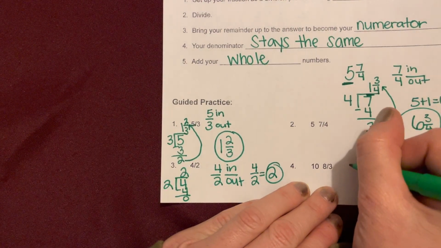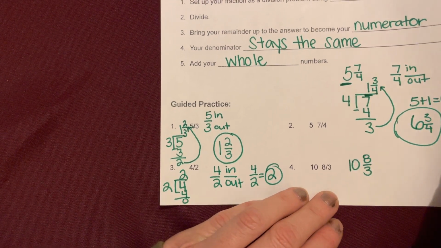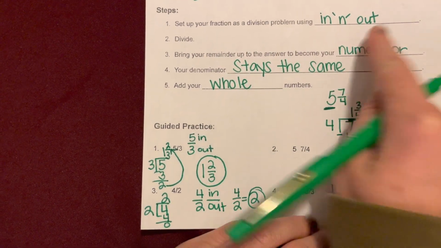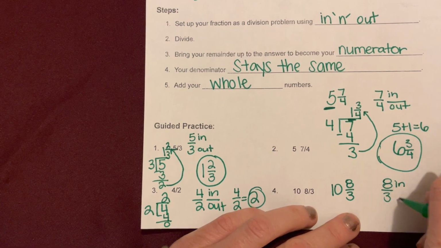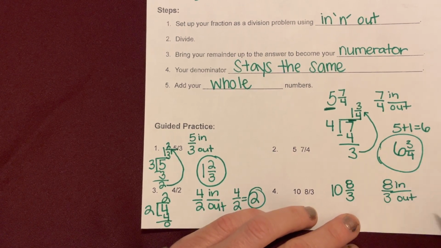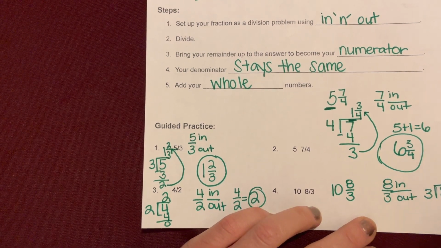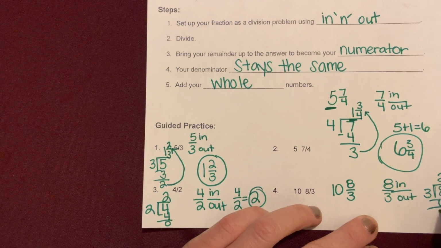Number 4, 10 8/3. I'm rewriting it so it looks like a normal fraction. Set up your fraction using a division problem using in and out. So I have 8/3, in and out. So 8 is in, 3 is out. 3 goes into 8 2 times. 2 times 3 is 6. 8 minus 6 is 2.